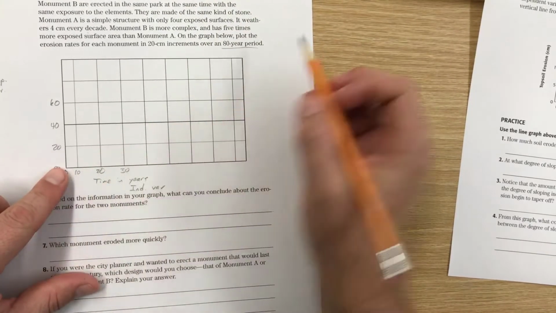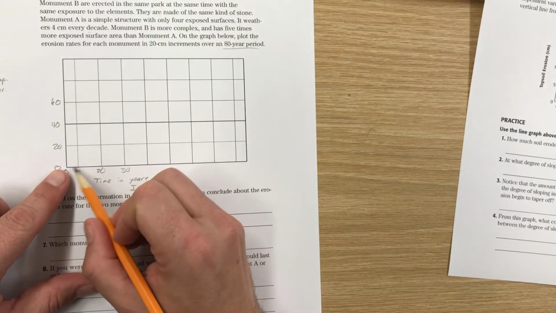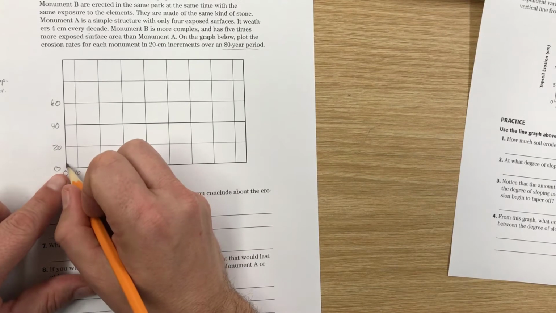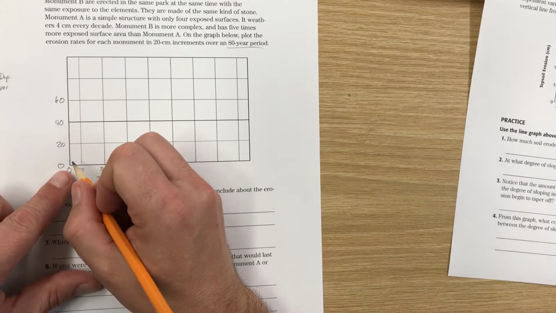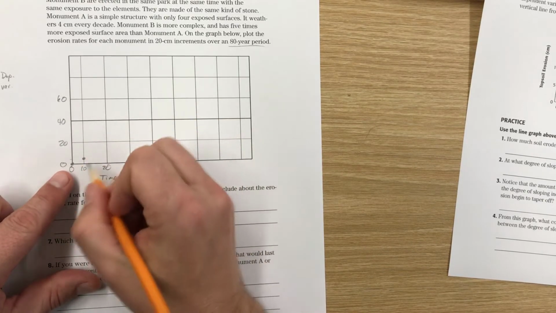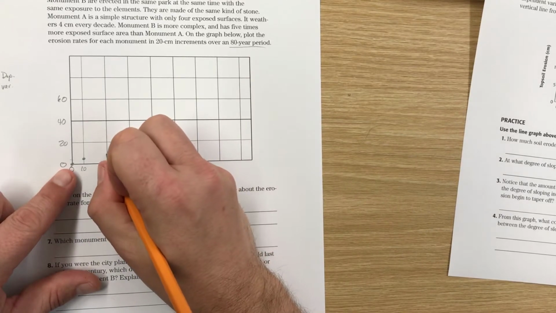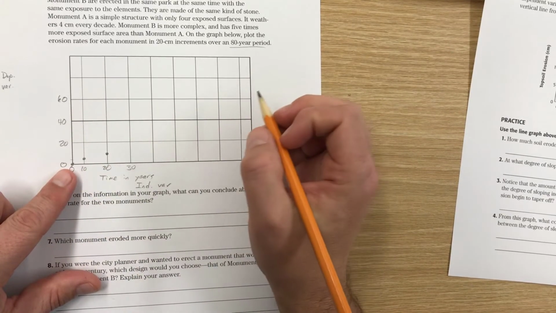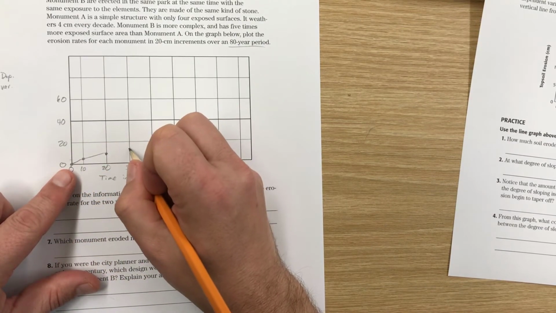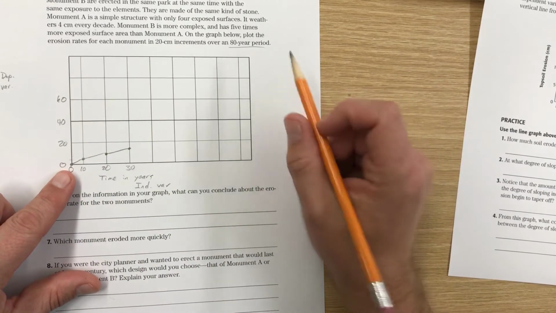But you start at 0, and for A, after 10 years time, we've eroded 4 centimeters. So here's 10 years, 4 centimeters is probably right about there. So I make a mark. Here's my first one, 0, 0. Another 10 years goes by, another 4 centimeters right there. So I can connect these. Another 10 years, another 4 centimeters. That one is for A.